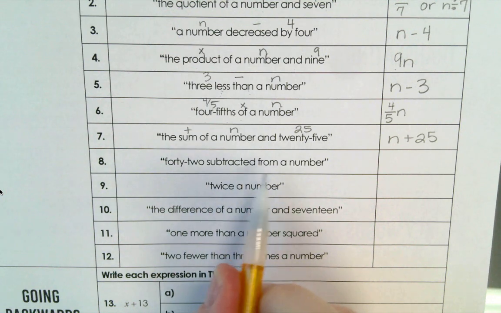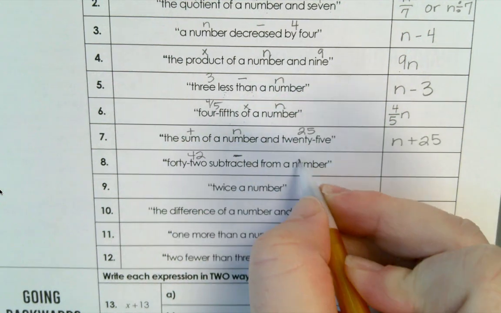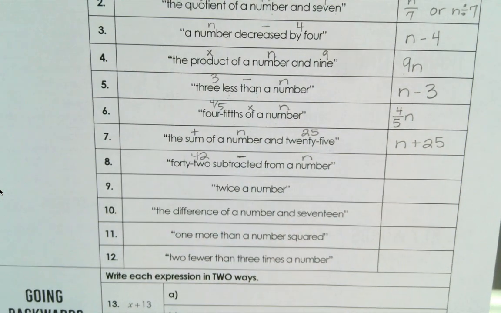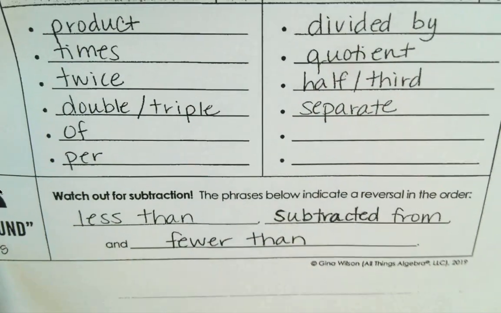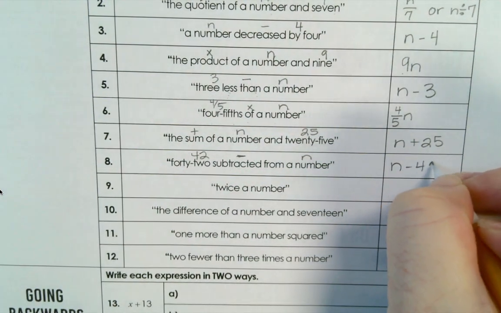42 subtracted from a number. Subtraction, but subtracted from. Look again on the front page. Subtracted from, we're going to reverse it. So n minus 42.